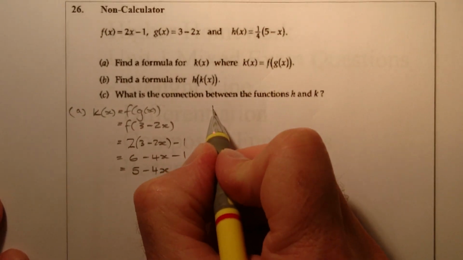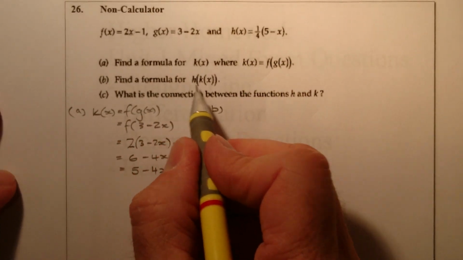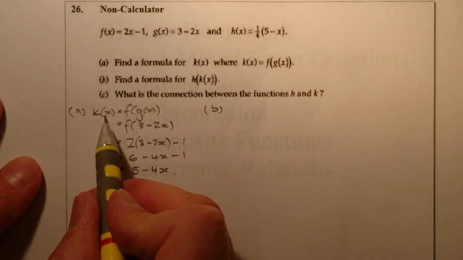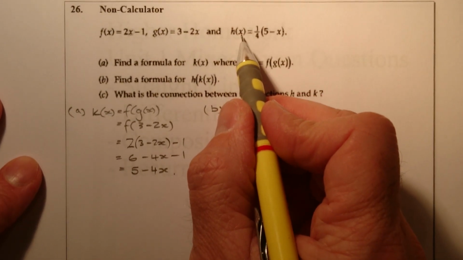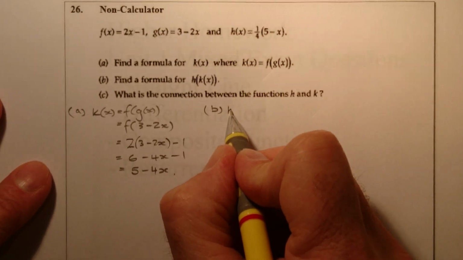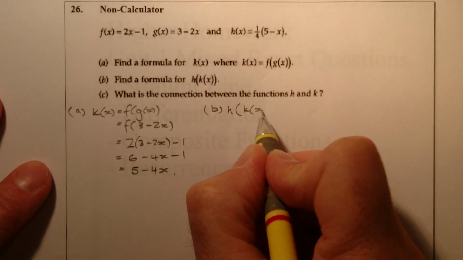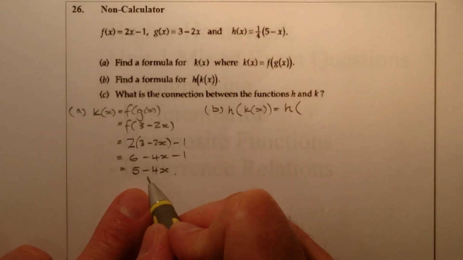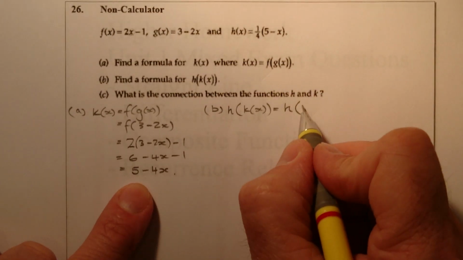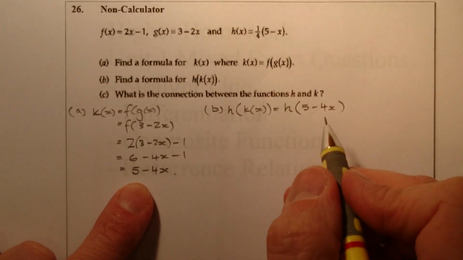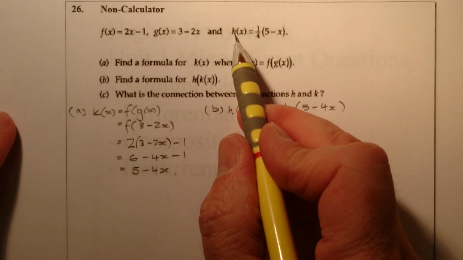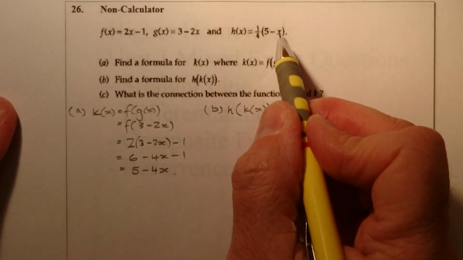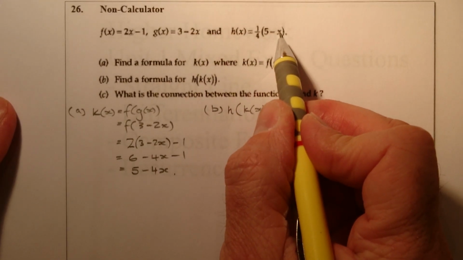I'll then go for part B. Part B, find a formula for h of k of x. So I'm going to have to use this function here because that's my k of x function, and I'm going to use this h of x function. So it's h of k of x. That's going to be equal to the h function, and I'm going to substitute in there the k of x. So it's going to be 5 minus 4x. What I'm now looking at is the h of x function. Wherever I see x, that bracketed term is going to go in there. That's what's going to happen.